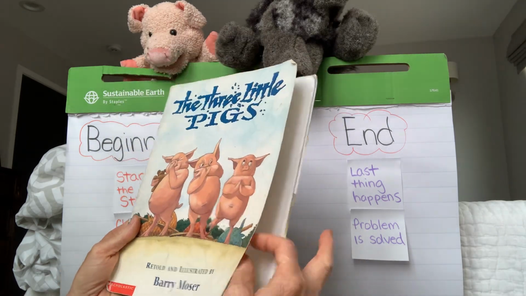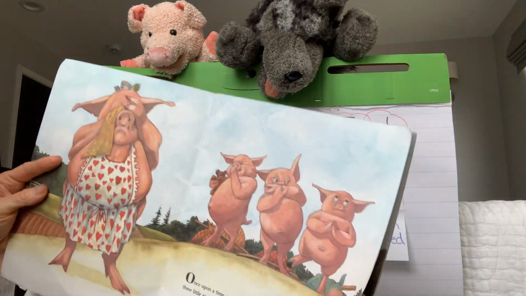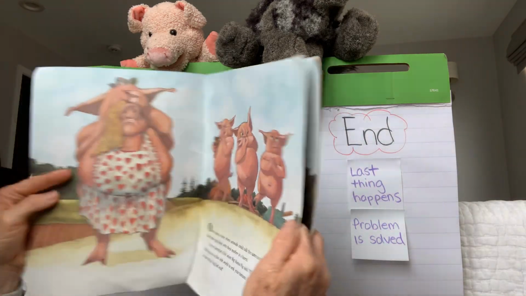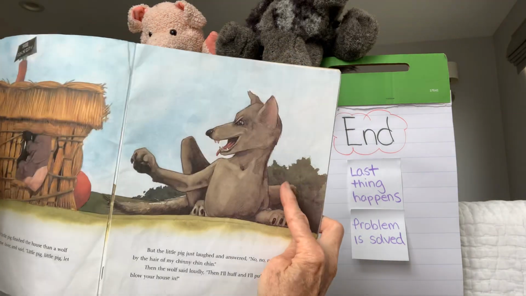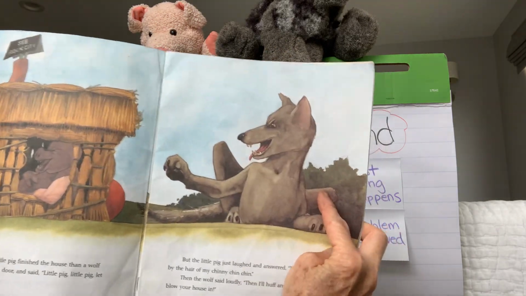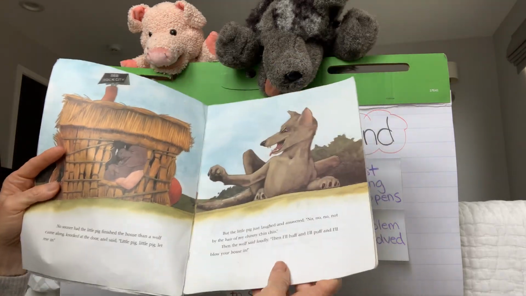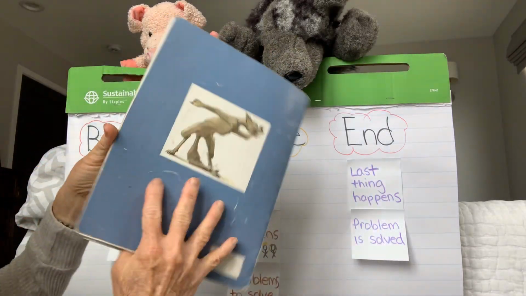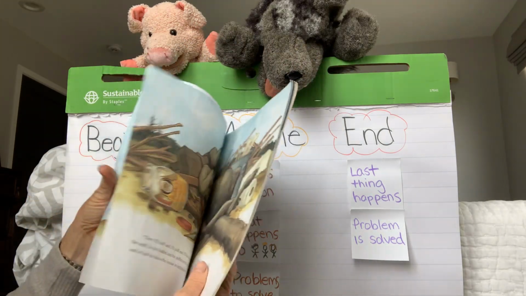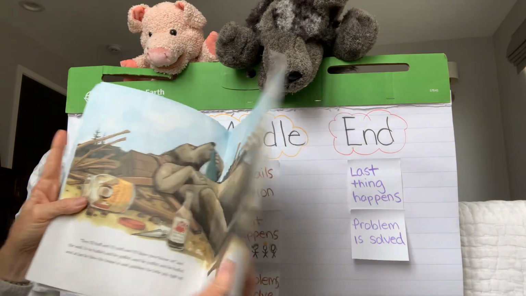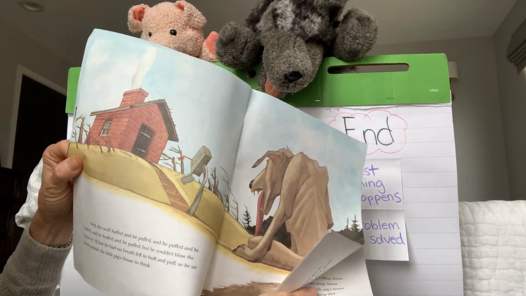The beginning of this story, the characters are introduced. There's the three little pigs, and also the big bad wolf. The three little pigs build three houses. One is of hay, one is of sticks, and the other one builds their house out of bricks.